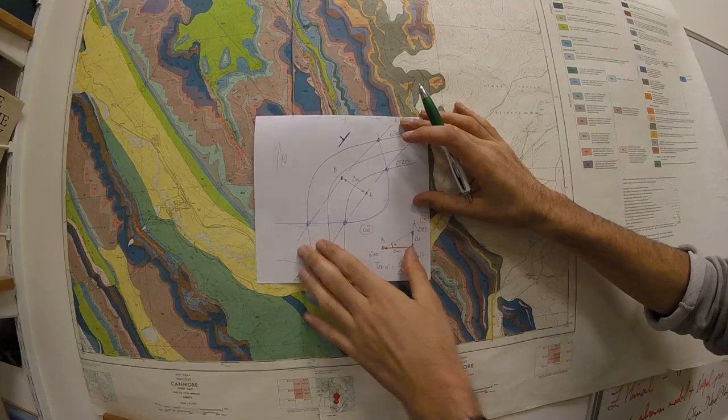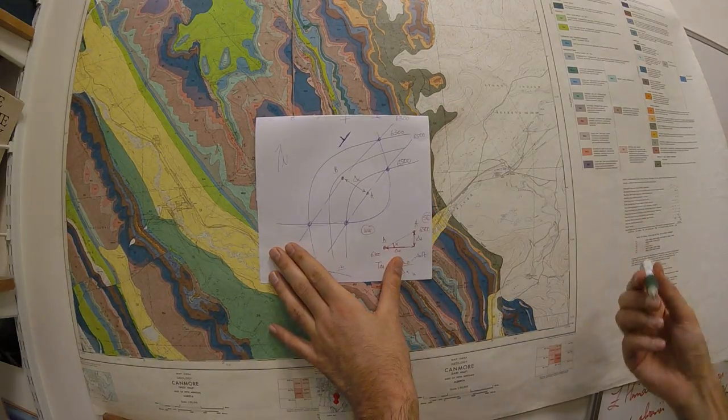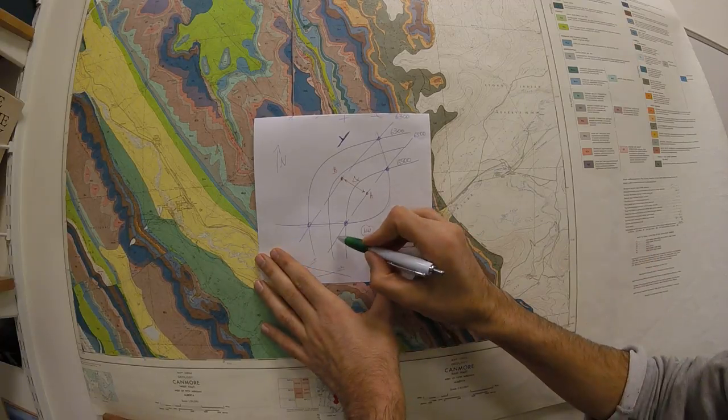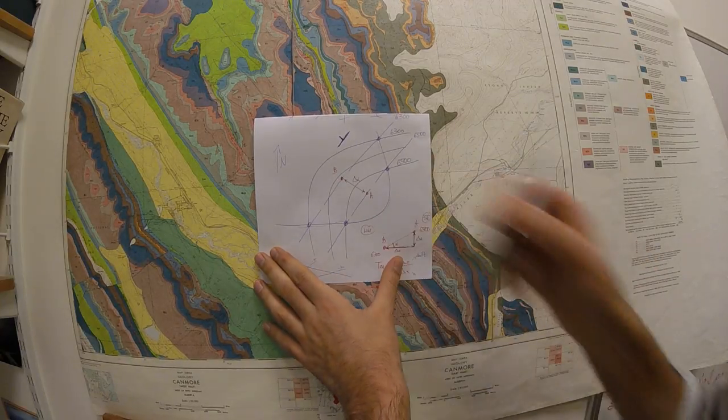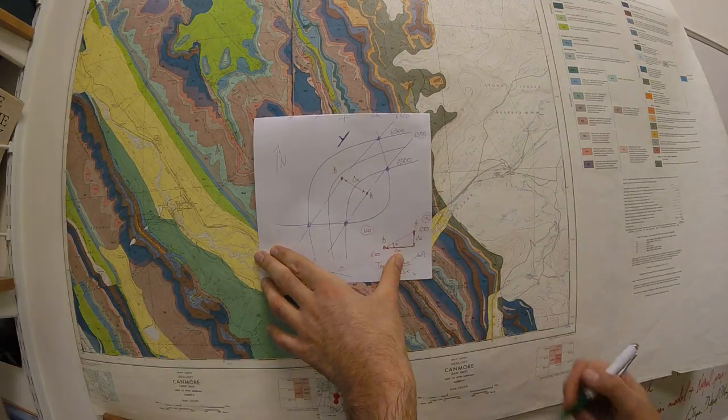What you can do, and you should all be confident with that now, is draw the structural contours. So these are the lines along which all the points on the surface that you're considering are at the same elevation.